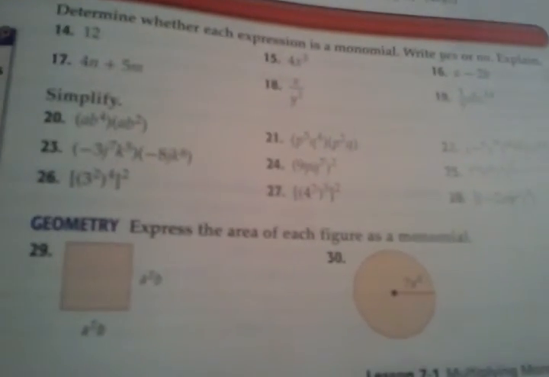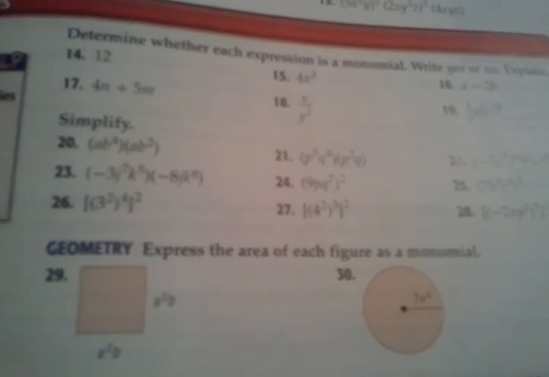Your homework is going to be the bottom half of this page. So if you finish early, please do the homework. And that'll be 14 through 30.